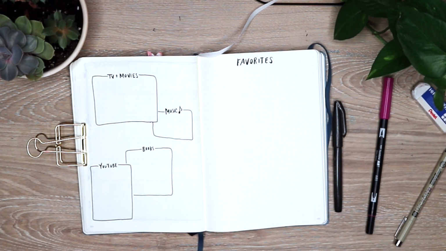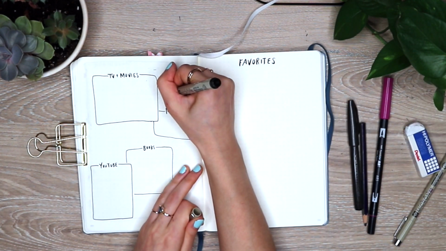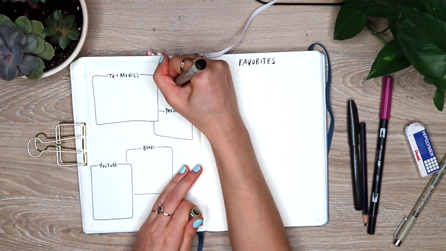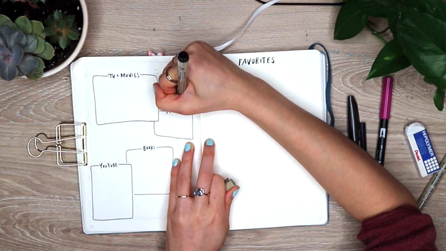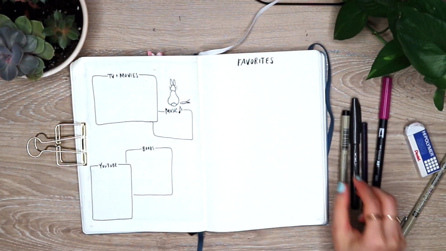And then for another different type of bunny for this one, I drew one that was facing the other way, so you sort of just see the backside of him, and I thought that was really cute, and I drew a little carrot next to him as well.